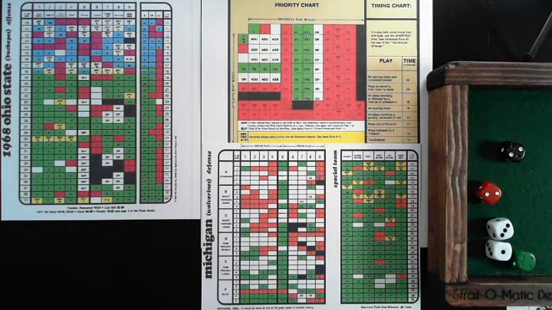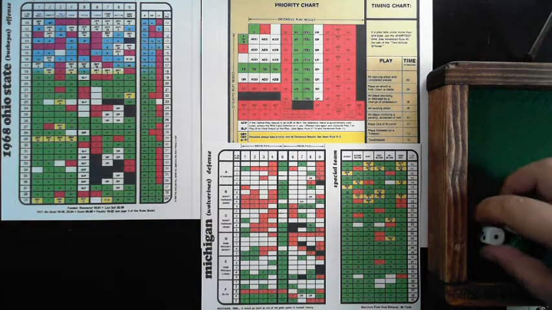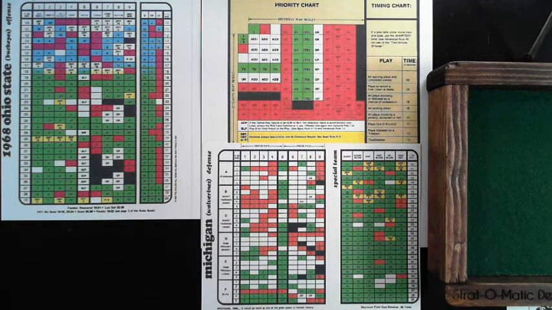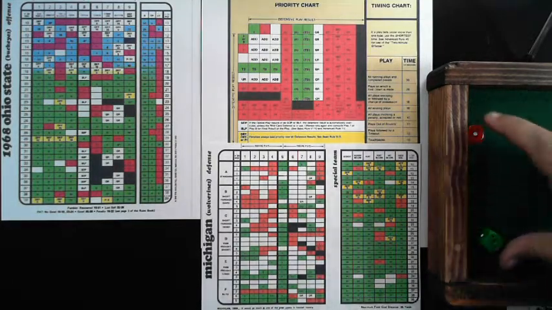Out to the 49. Buckeyes are driving to start this game. We have a little over 3 minutes gone so far in the first quarter. Alrighty, Woody Hayes end run against an A defense.